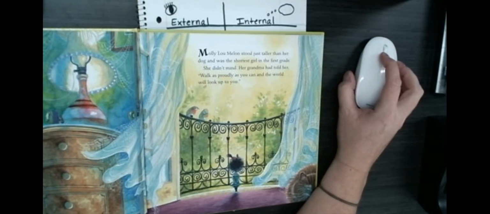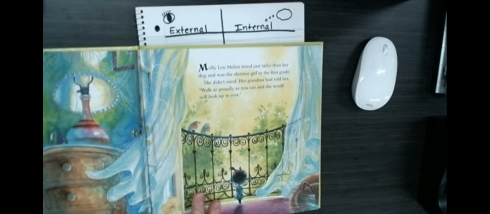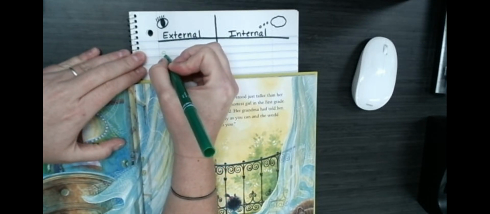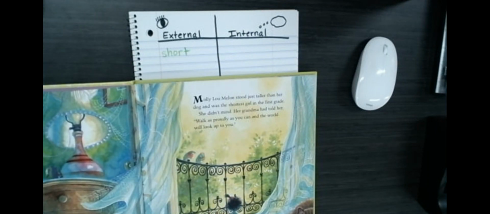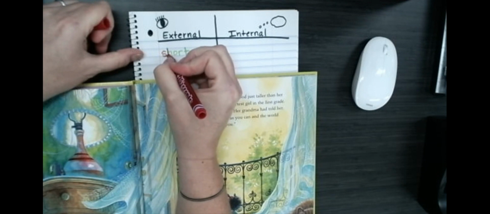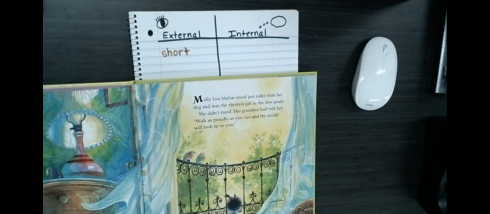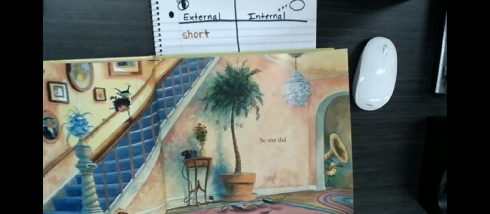So one way that we can describe Molly Lou is that she was short. You can't really see that well, so I'm going to go back over this in red. Molly Lou was short.